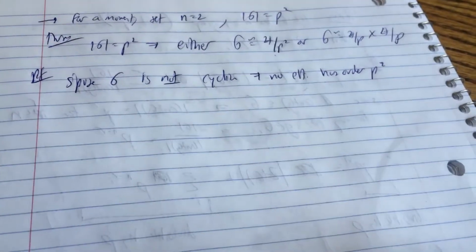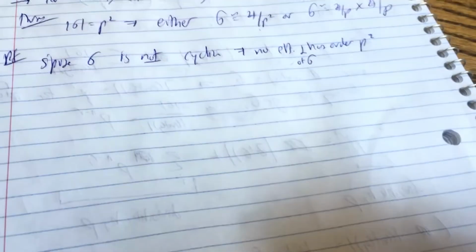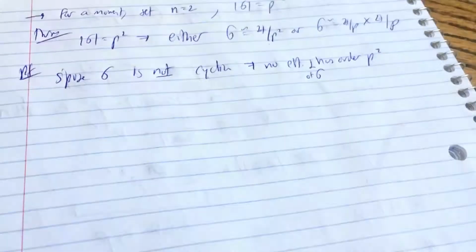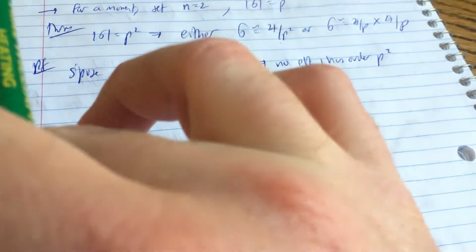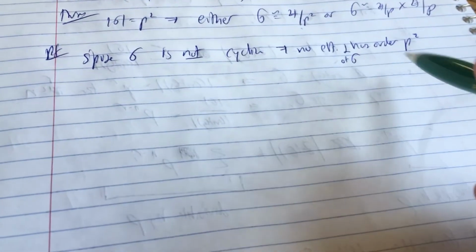And since the order of an element always divides the order of the group, because an element generates a cyclic subgroup, and the order of any subgroup divides the order of the group, that means that the order of any element inside this group is either 1 or p.